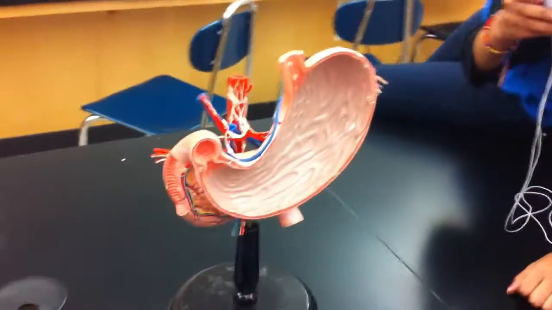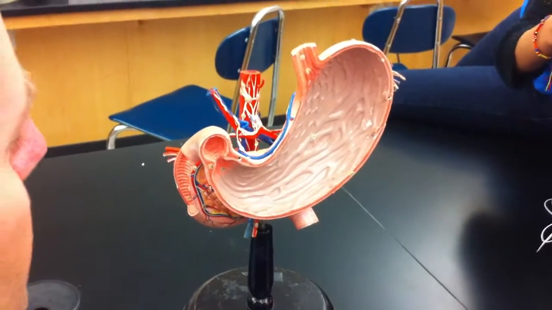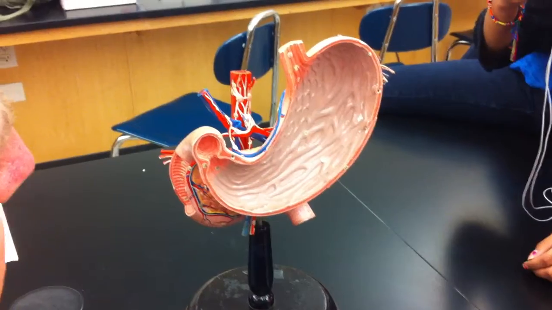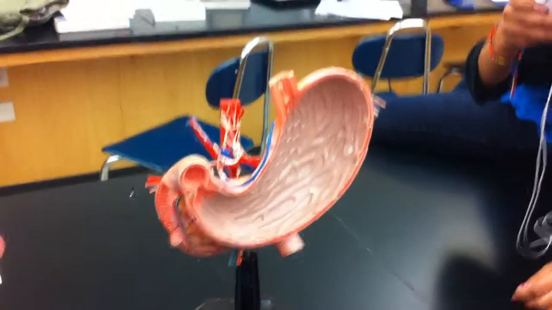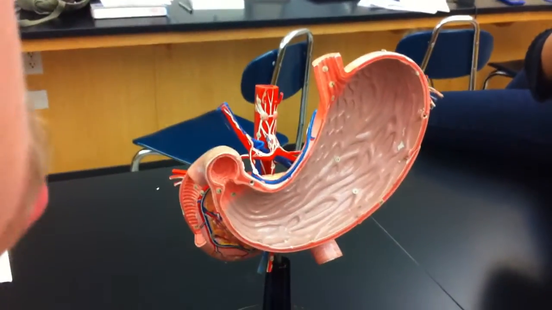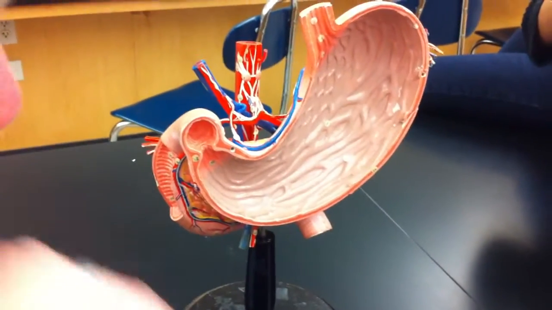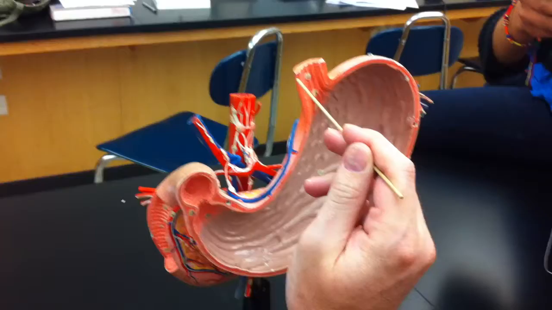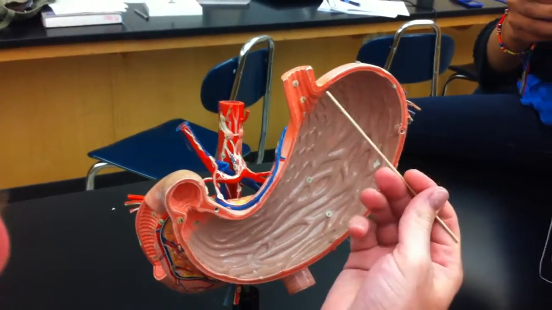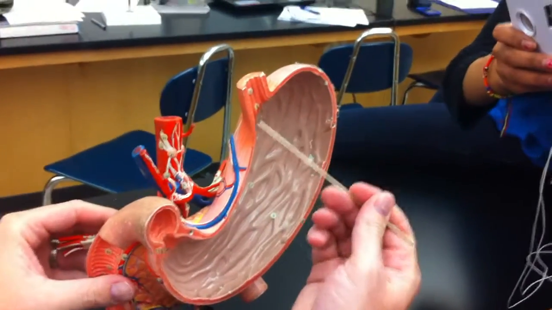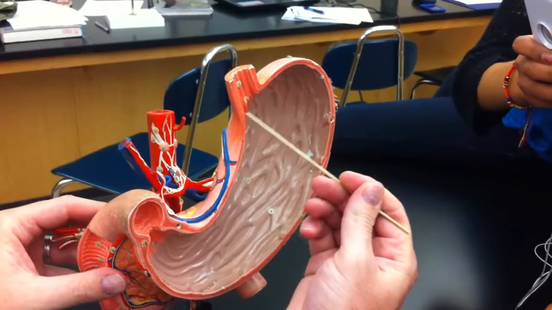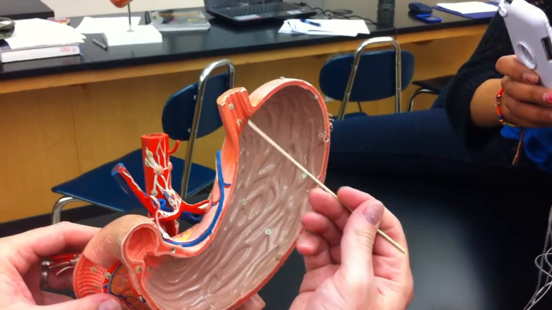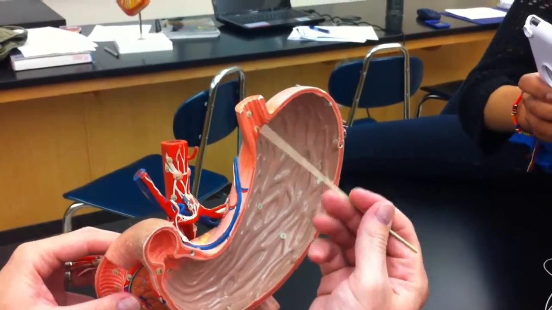This is the stomach model with associated blood vessels that would be found in the abdominal cavity. So we'll start with just parts of the stomach and then work our way to some of the vasculature. Right here we have the esophagus that's going to be plugging into the stomach. So this portion right here is where we would have the gastroesophageal sphincter, also referred to as the cardiac sphincter.